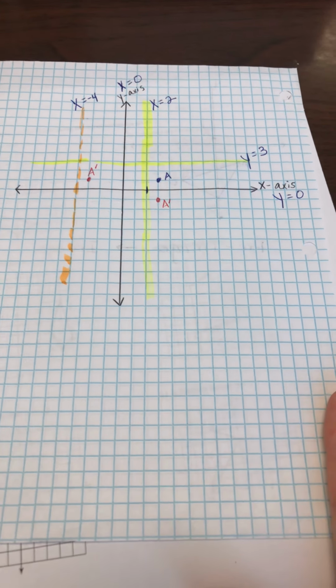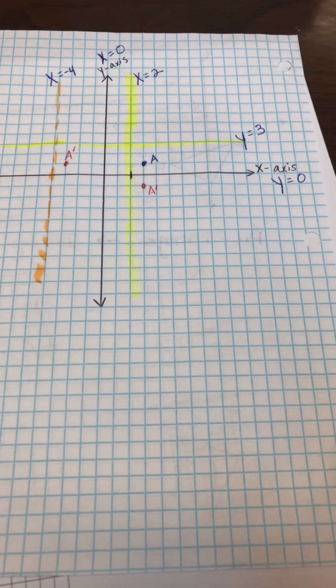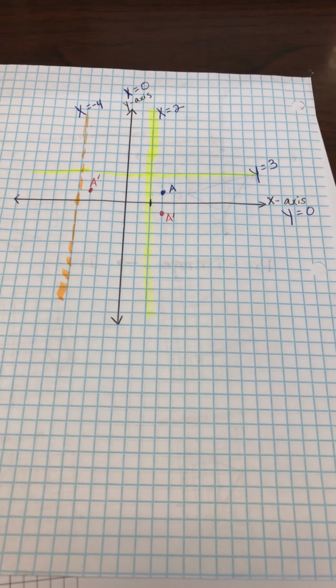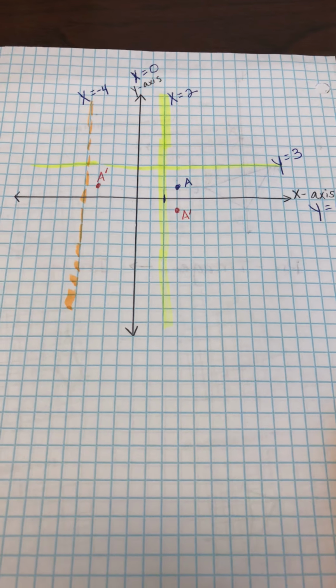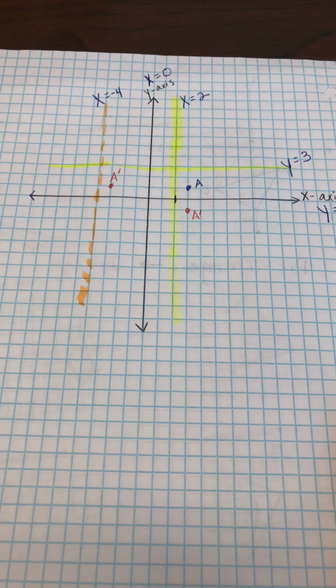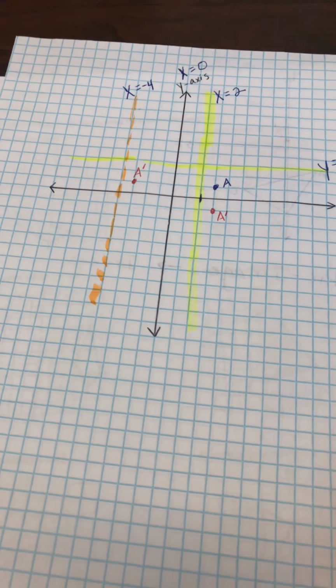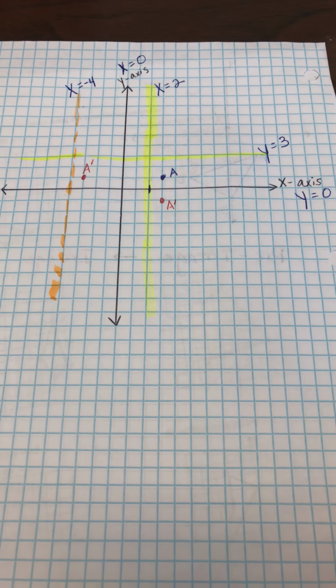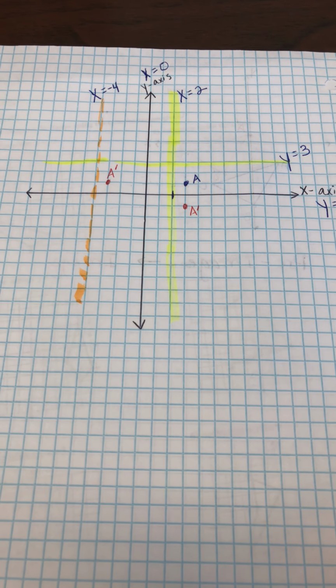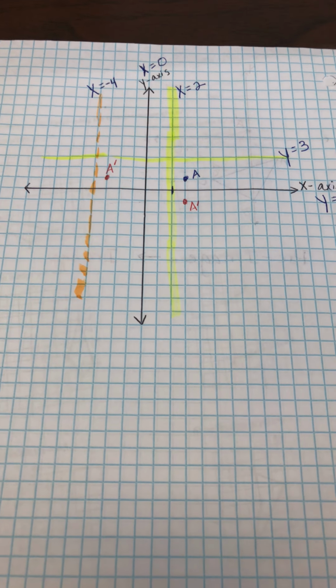Okay, so vertical and horizontal lines are the typical lines that you will be reflecting over. Now, it's also possible that I might ask you to reflect over a line that has an equation in it, like y equals x. Those are some special cases that we will get to at a later date. But for right now, I just want you to practice reflecting over vertical and horizontal lines.